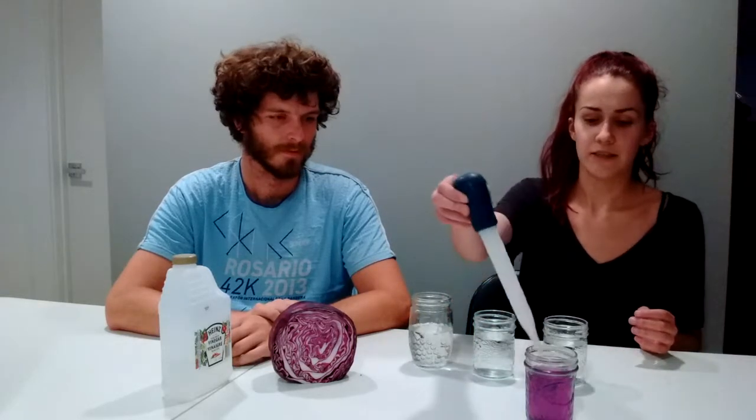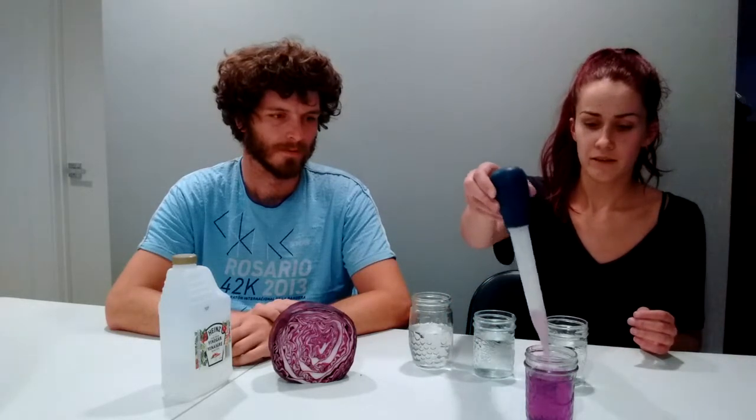And this as an indicator is really good because in base it will turn blue and in acid it will turn pink. So that's another fun point too, if the kids are more advanced, then you can use this to explain a little bit more about acids and bases, depending on how much time you have in the workshop. But that can be fun too. So we'll take a bit of the indicator.